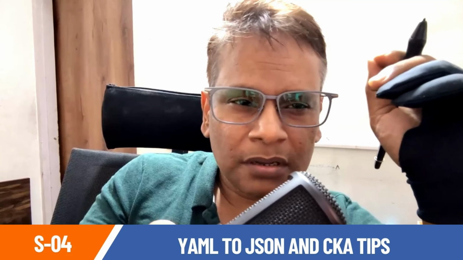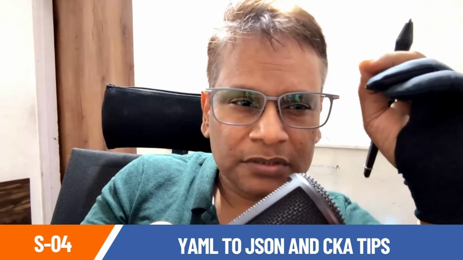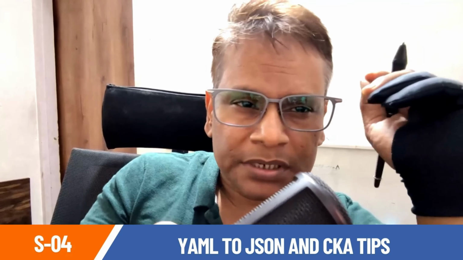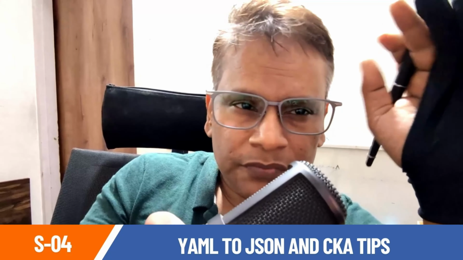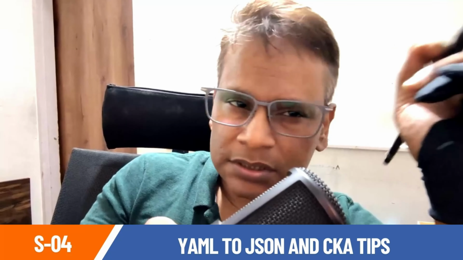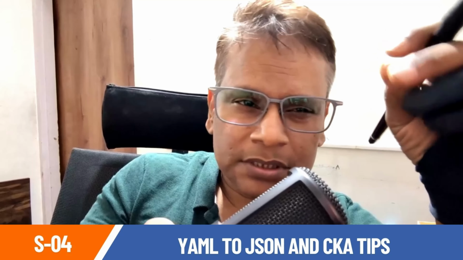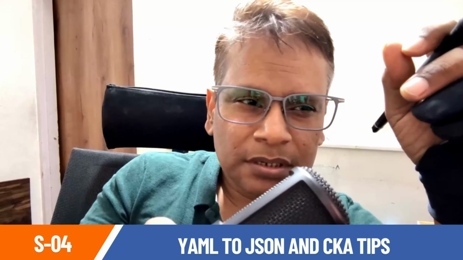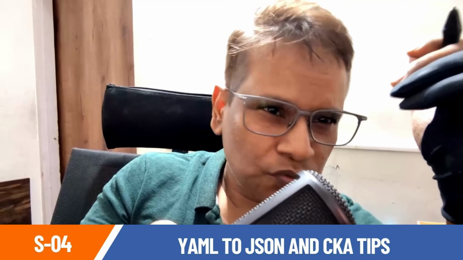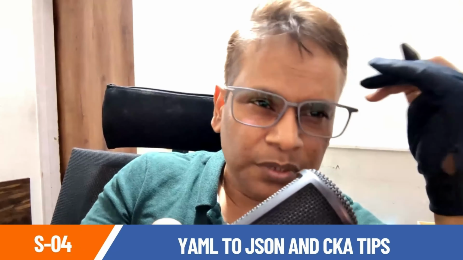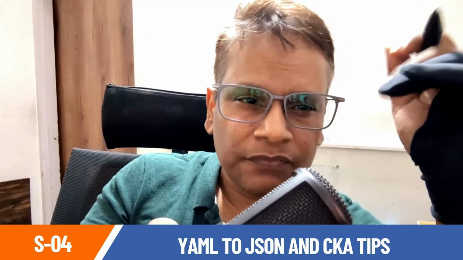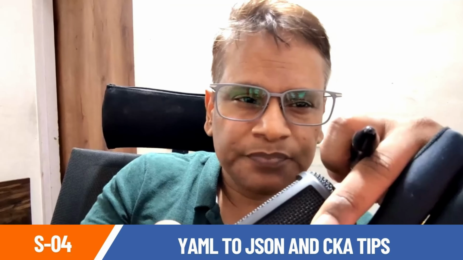So be prepared to find your important stuff in the Kubernetes documentation, not with the scroll but with the search. Maybe it is not useful for most of you, but a few will find it very good.